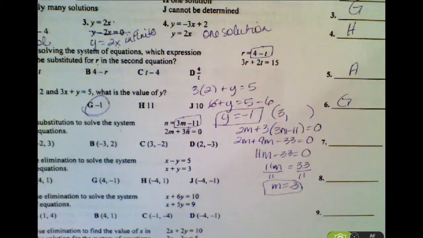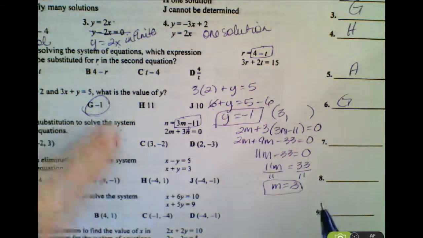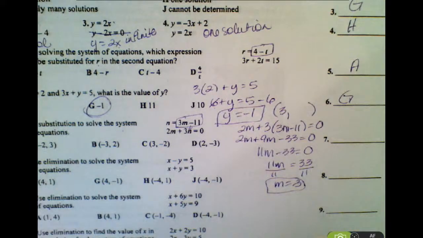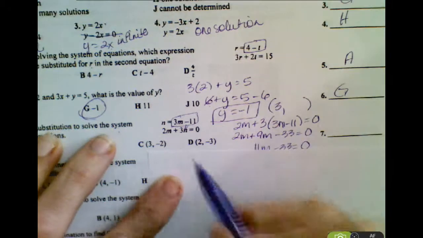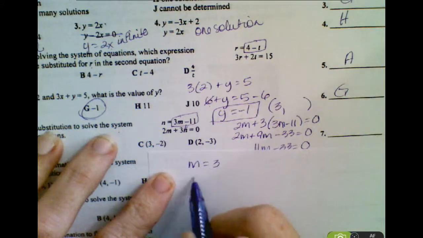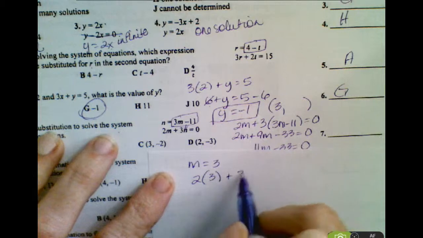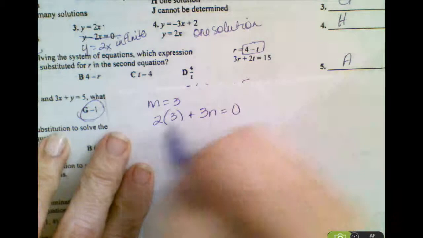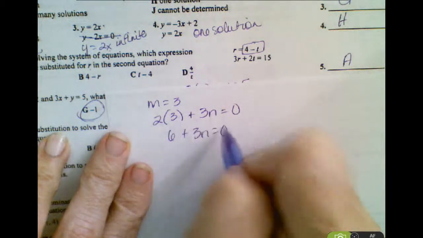And on a test, which equation should you plug it into to make sure that you're really getting the right answer? Both. Good answer. So you plug it in, and it's 2 times 3 plus 3n equals 0. So what's 2 times 3? 6. Plus 3n equals 0.